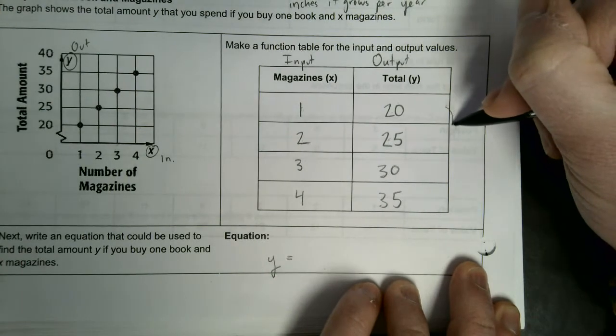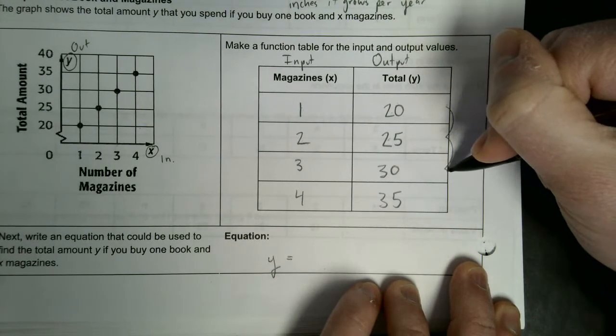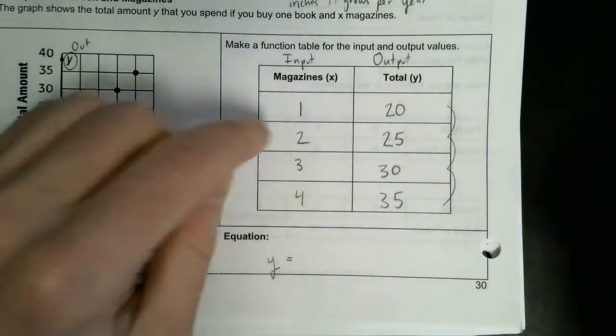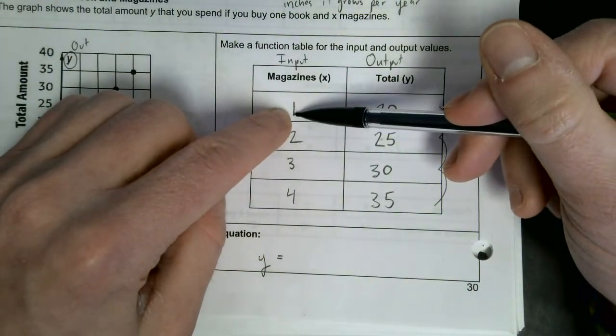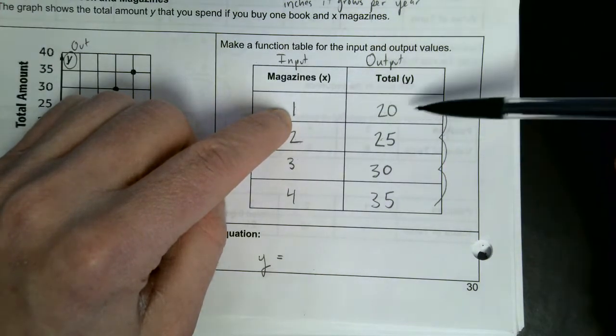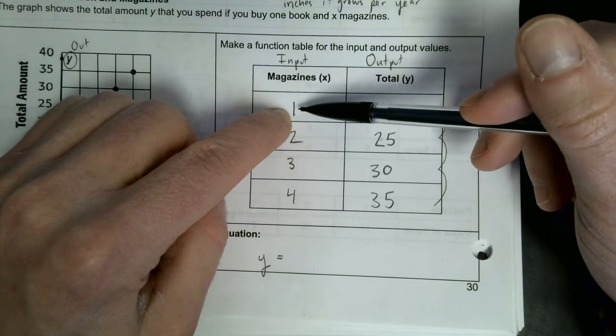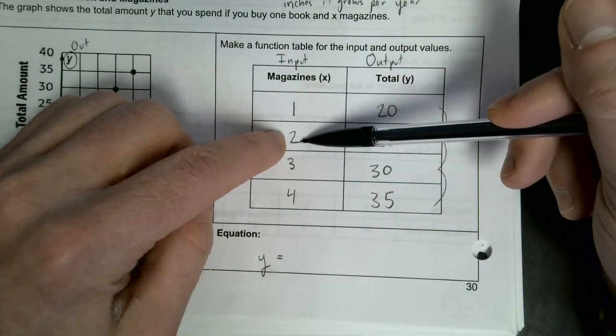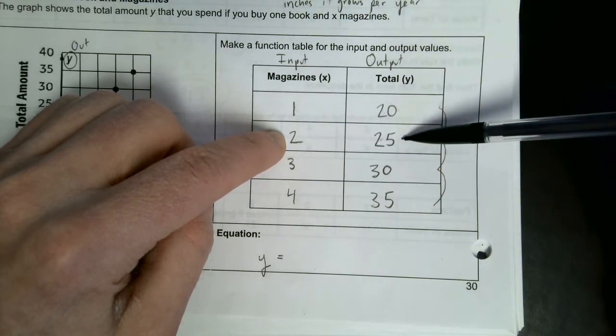So let's try to find what the steps are. Well, if you notice, these numbers are going up by 5. So that means we're going to multiply by 5. Let's try that. 1 times 5 is 5. How would we get to 20? We'd have to add 15. So if we multiply by 5 and add 15, let's see if that works. 2 times 5 is 10, plus 15 is 25.